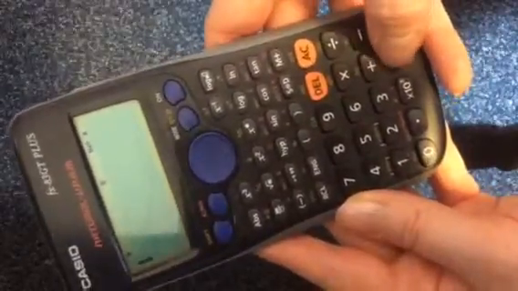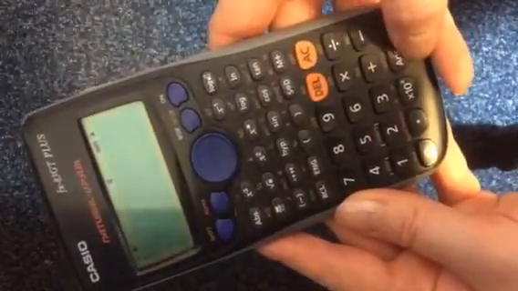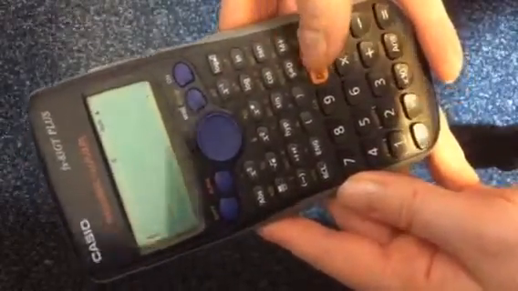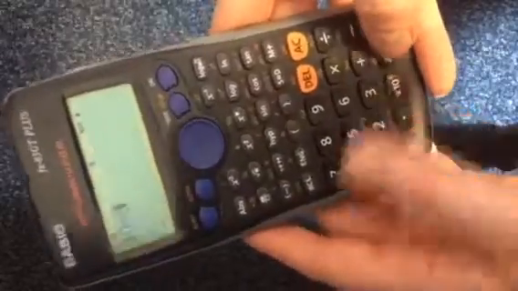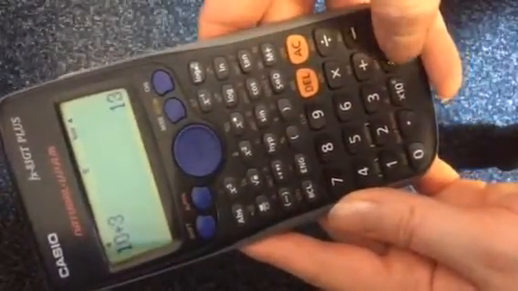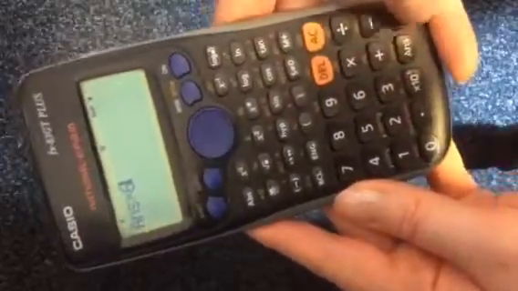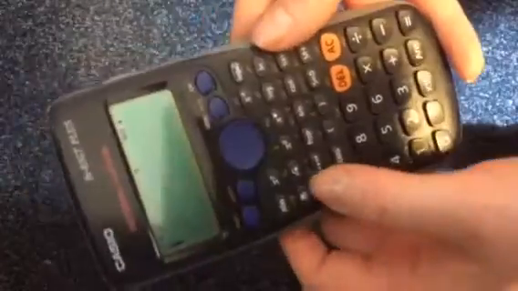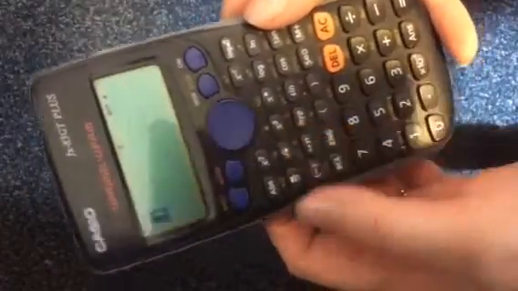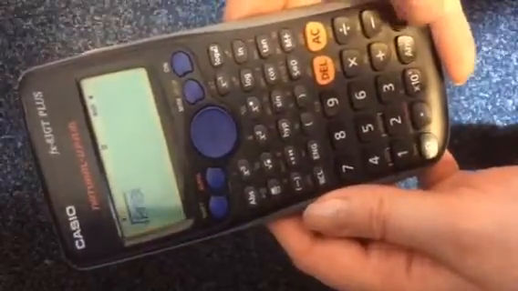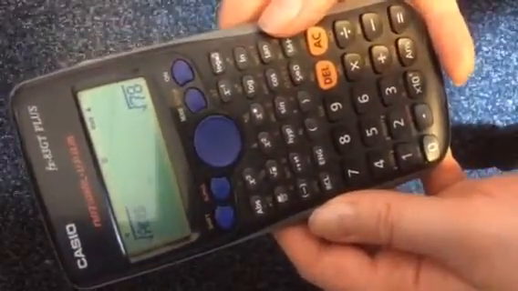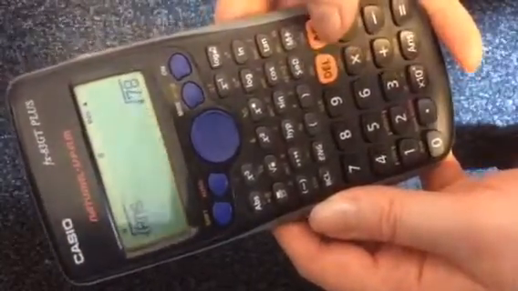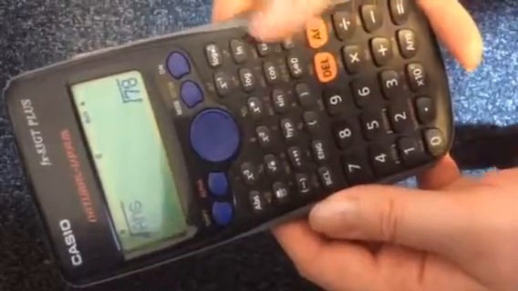What you can also do is use this button down the bottom, which is your answer button. That will bring up your last answer. So for instance, I could do 10 plus 3 equals, and then I could hit answer times 6, and that would give me my last answer. Or if I cleared my screen, but I wanted the square root of that, I could hit my square root button and use the answer button, and that would give me the square root of 78. Again, I can use my SD to flip between it being a root and a decimal.